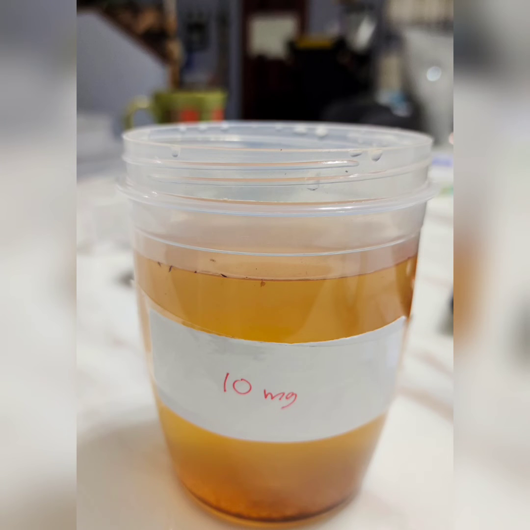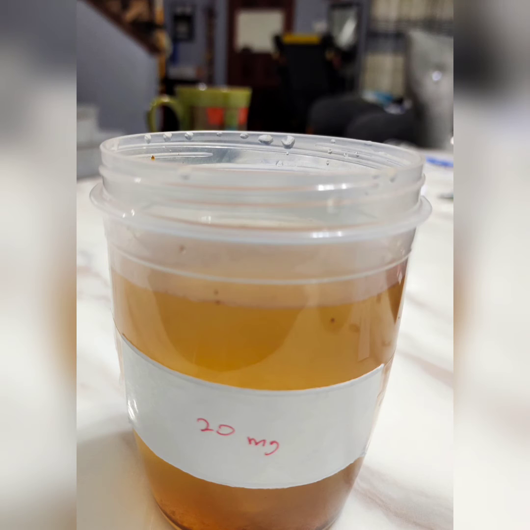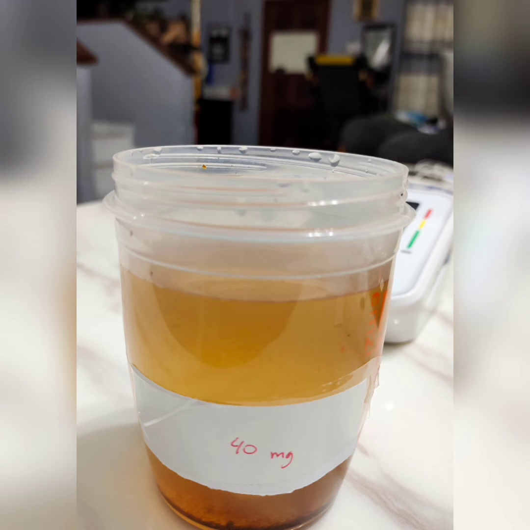Before that, we label the beakers according to the aluminum sulfate dosage that is going to be added, and this is each beaker with a different dosage of the aluminum sulfate.